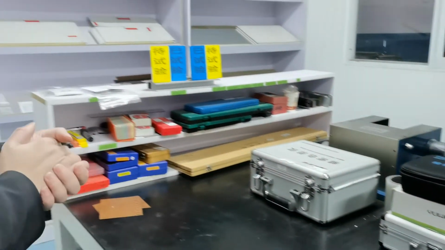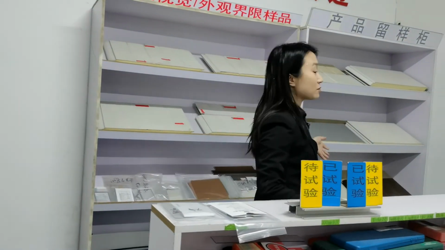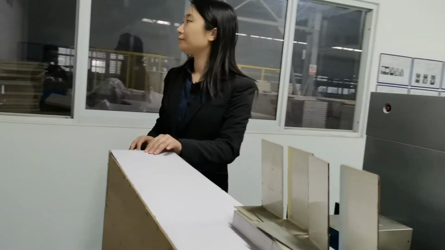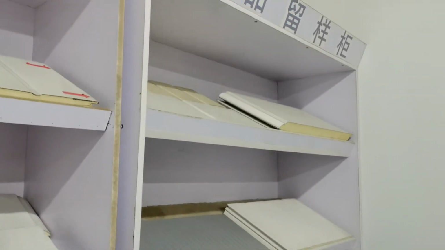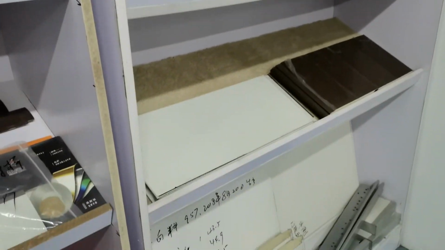As we can see, there are a lot of samples behind me, and these are part of the samples we keep over here for the records.